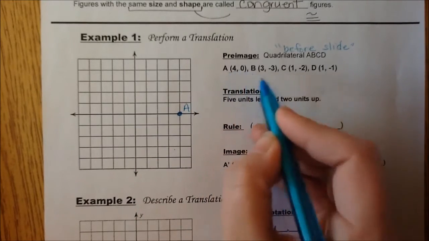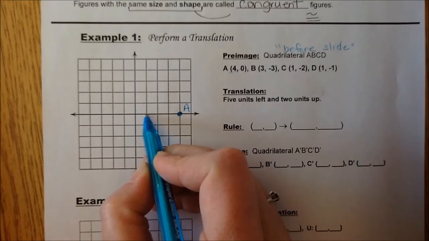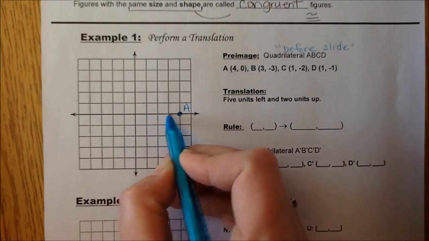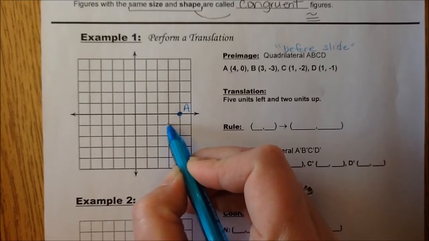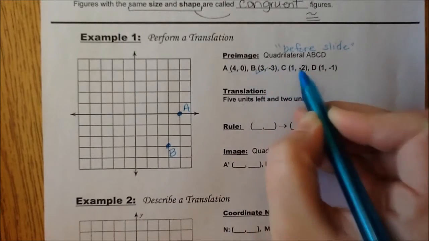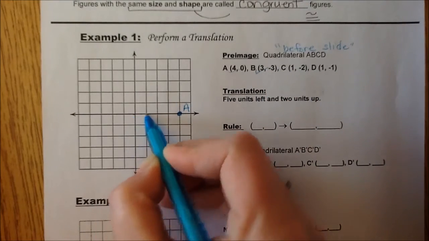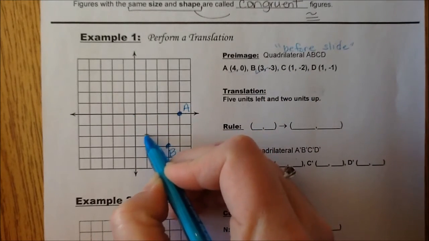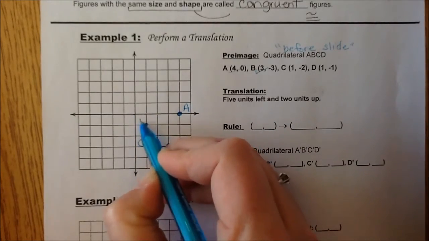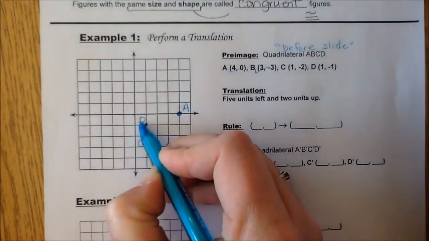B, that one's good, is 3, -3. So I start at the origin, 0, 0. And go 1, 2, 3, down, because it's negative, 1, 2, 3. B. C, start at 0, over 1, down 2. C, and D, over 1, down 1. D.